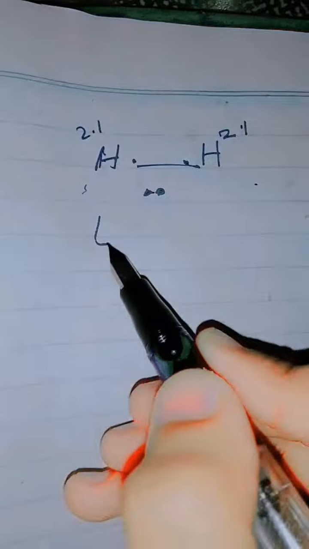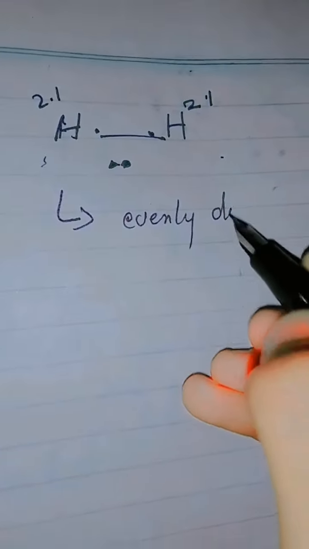If I talk about the hydrogen atoms, they'll be sharing their electrons. Hydrogen has 2.1 electronegativity, and both have the same electronegativity. So the shared pair of electrons will be present equally in both. So that is called an evenly distributed bonding pair, meaning they will be sharing their electrons equally.